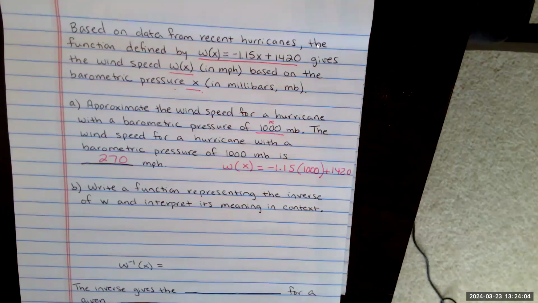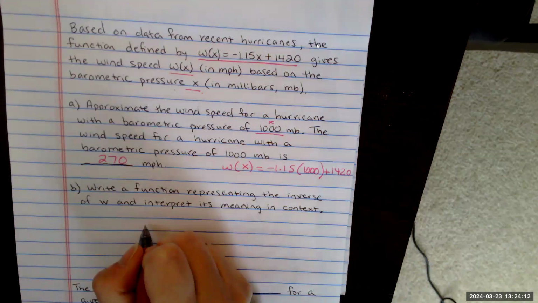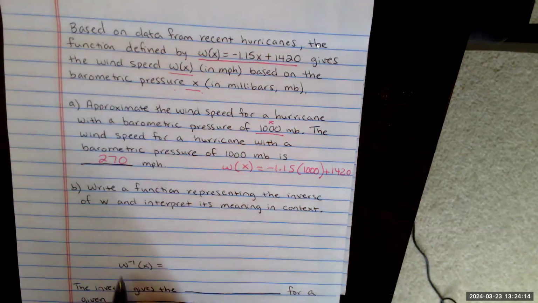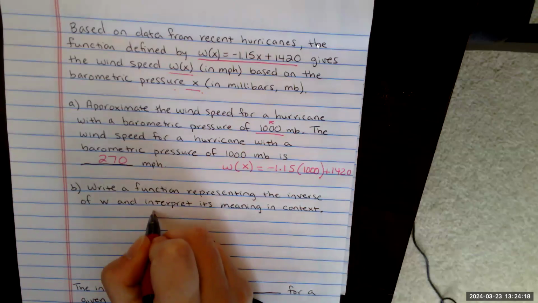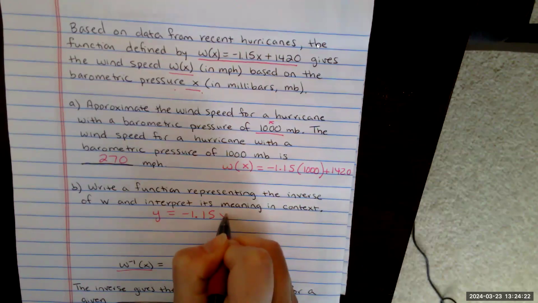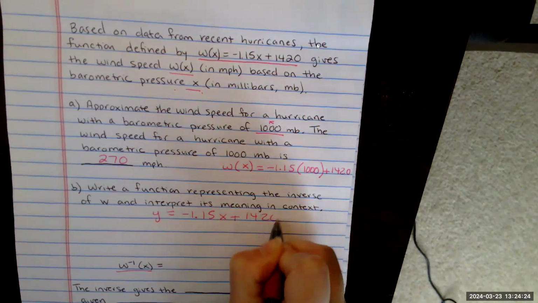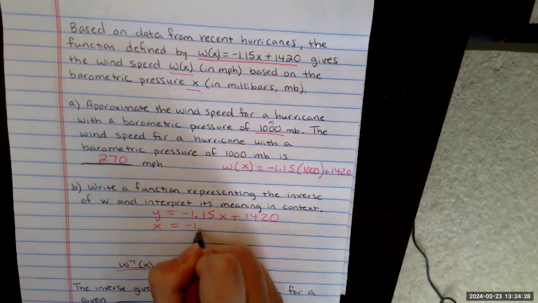Write a function representing the inverse of W and interpret its meaning. So I'm going to go back up to the original. I'm going to use x and y for now, and then we'll come back to this W, just like we've been doing. So if this was the original problem, I'm putting the y in instead of the W of x, to make it less fancy. So now I can definitely see where I want to switch things.